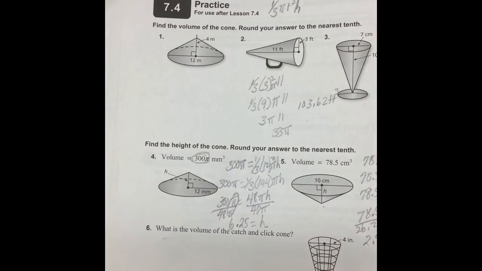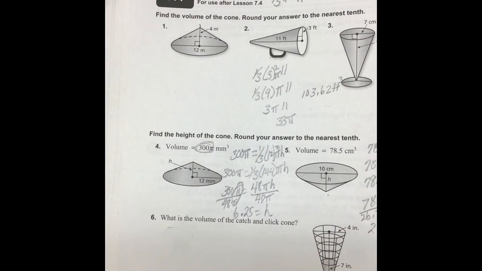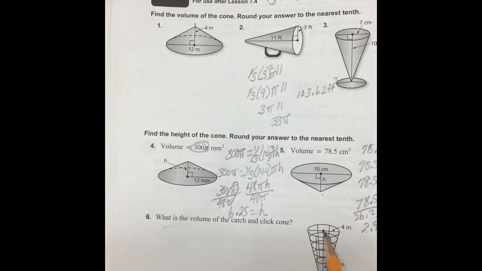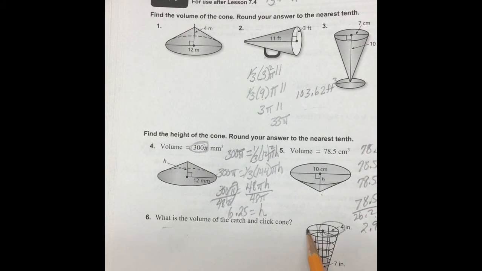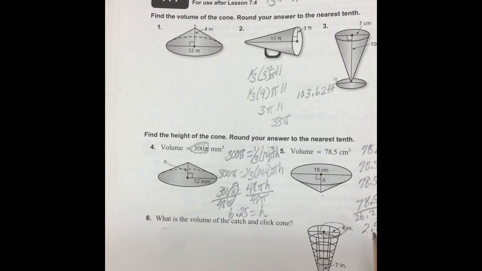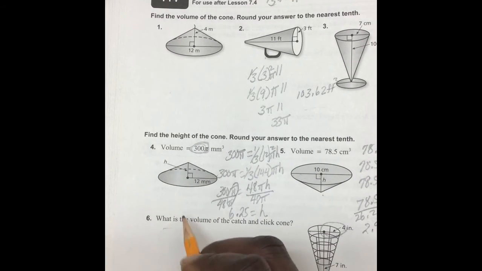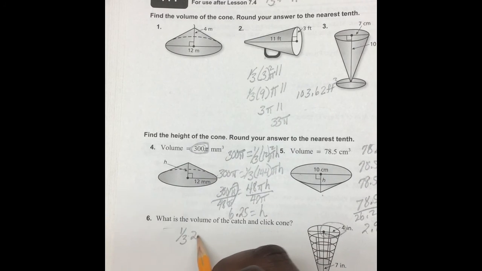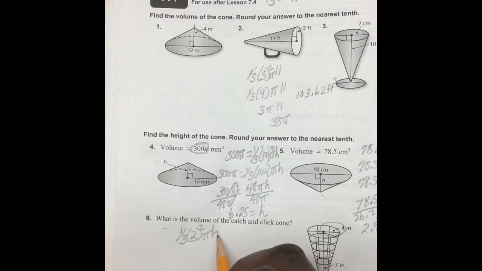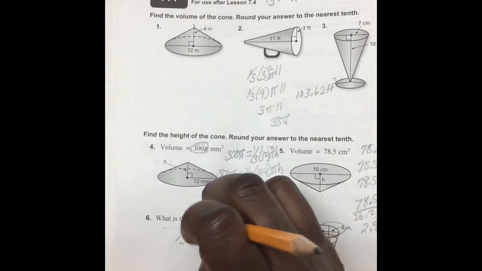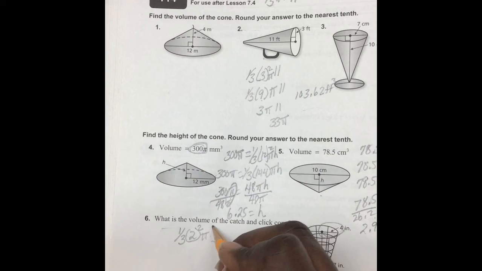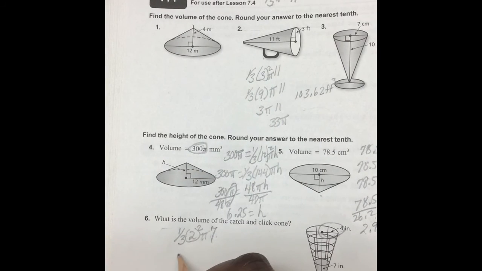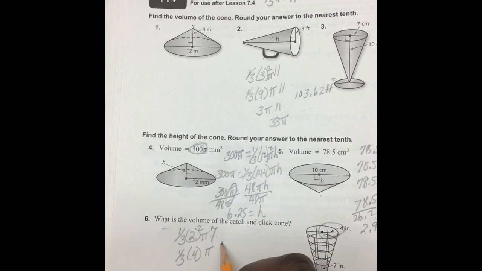Now let's move on to number 6, okay? On number 6, once again, here, this is 4 for the entire diameter. We only need 2, which is half of the diameter, the radius. So 1/3, and we have 2 squared pi, and then h, okay, which happens to be 7. So this is 1/3, 4 pi 7, okay?